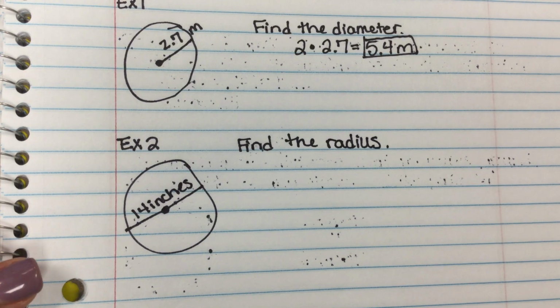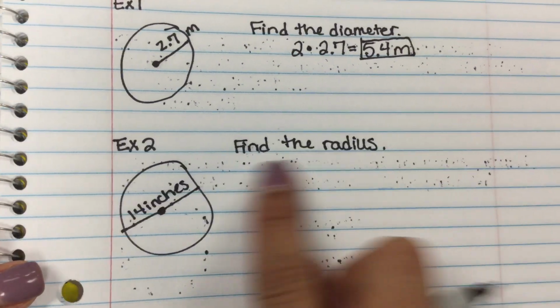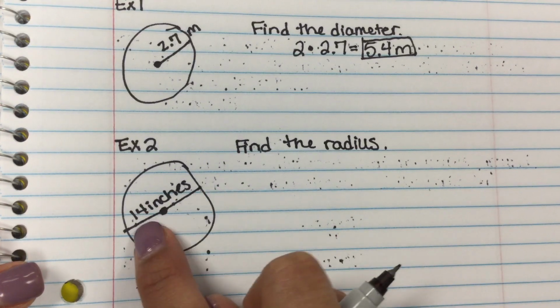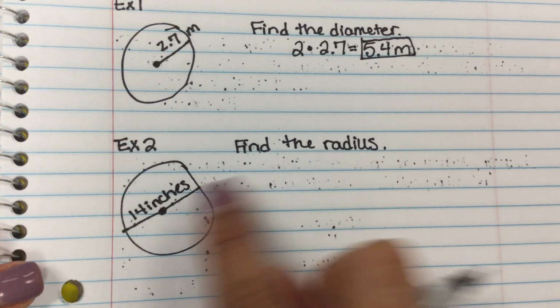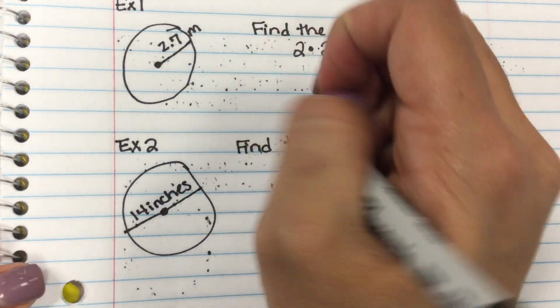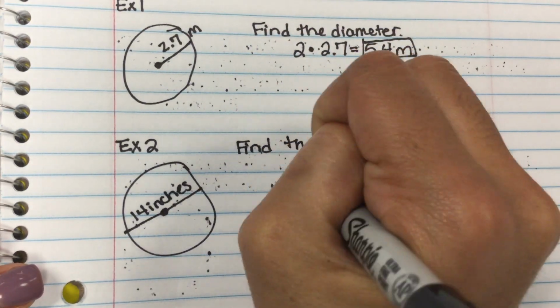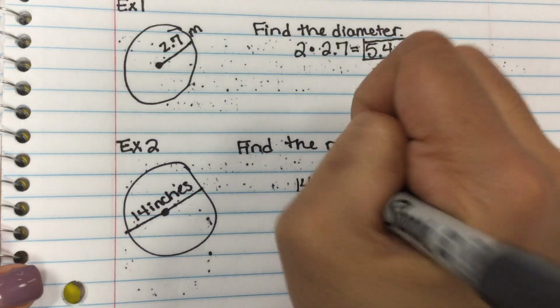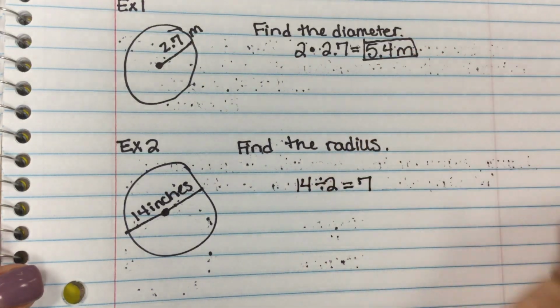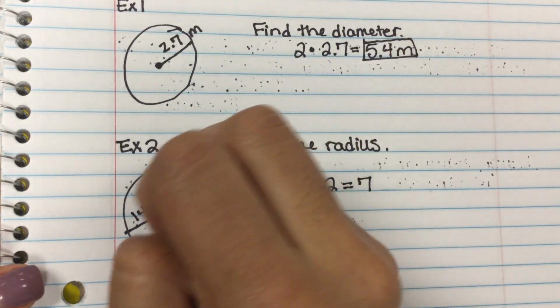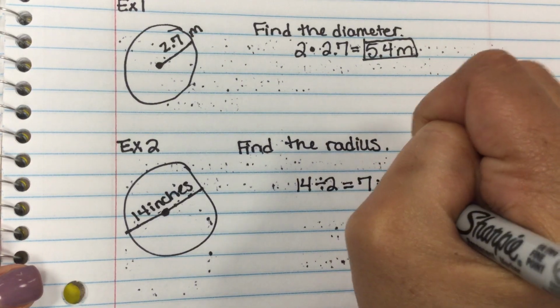On this one, since we're given the diameter, because that's the full length across the circle, we need to find the radius, which is half the length across the circle. So we'll take the diameter and divide it by 2. That gives us 7, don't forget your unit, inches.